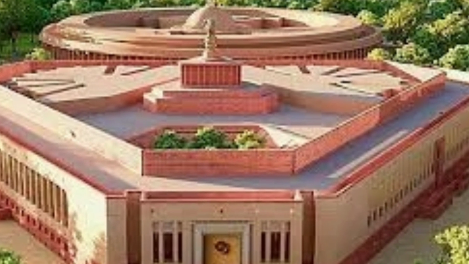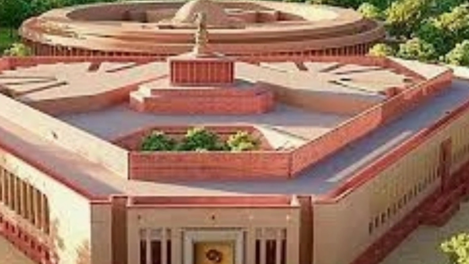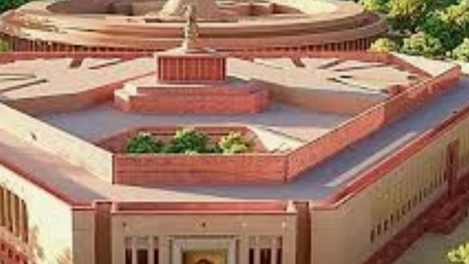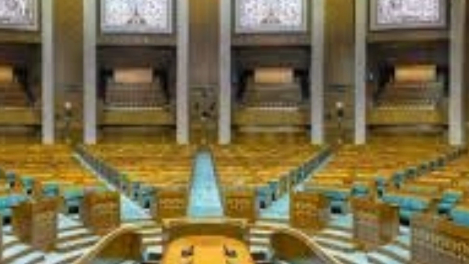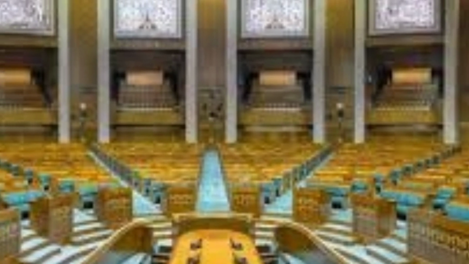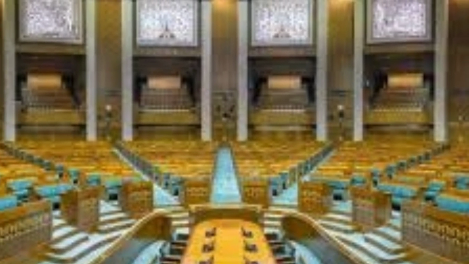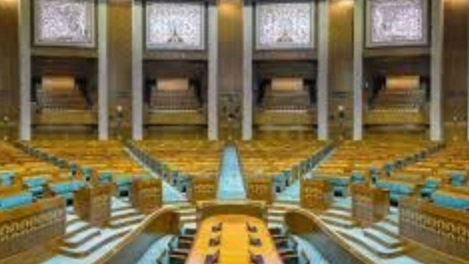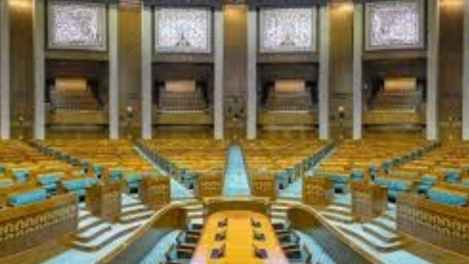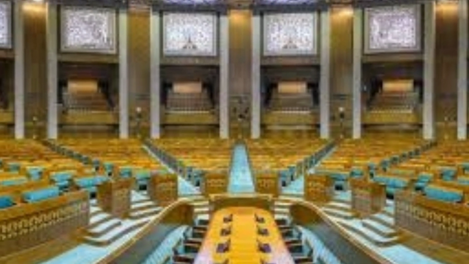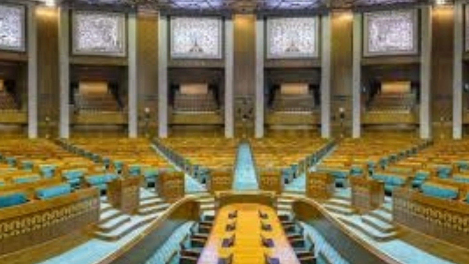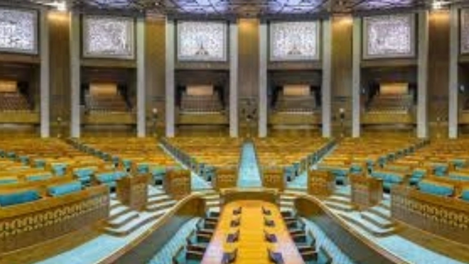Today we are going to be talking about the controversy surrounding the Akhand Bharat map in India's new parliament building. The Akhand Bharat map is a map of United India that includes present-day Pakistan, Bangladesh and Nepal. It is based on the map of the Mauryan Empire, which was one of the largest empires in history.